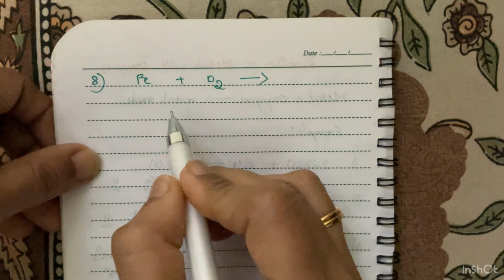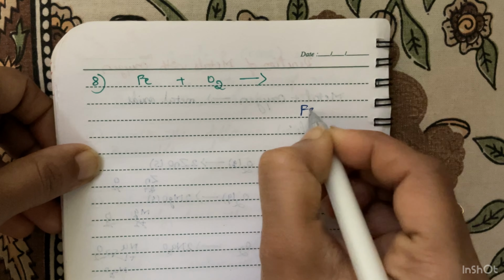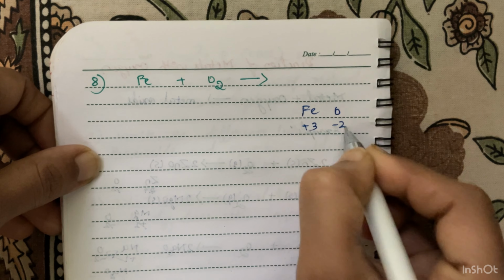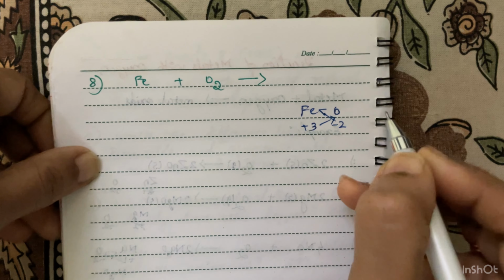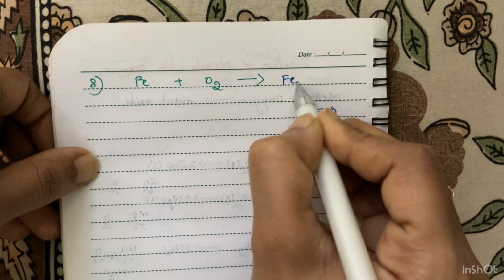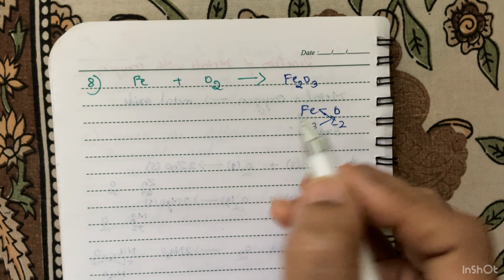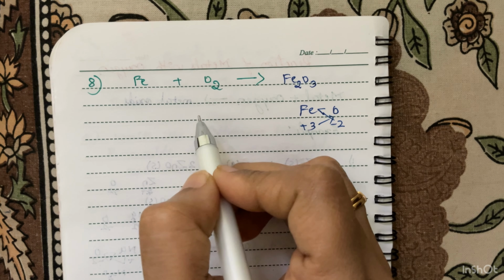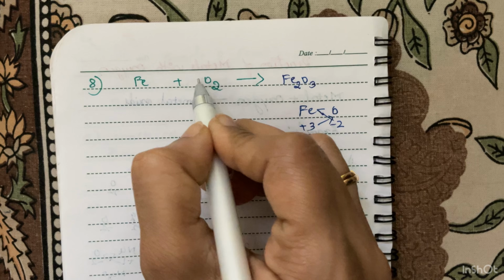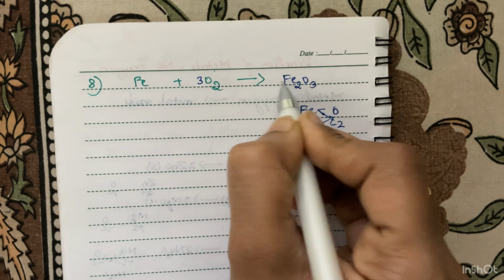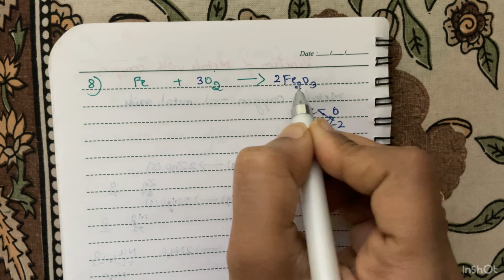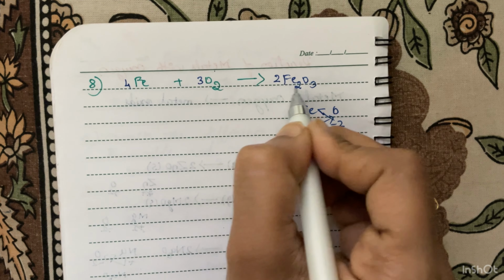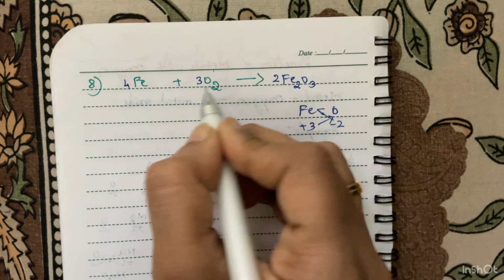Iron with oxygen: iron will have a +3 charge, that means ferric, and oxygen is -2. 2 goes to iron and 3 goes to oxygen, so it forms Fe2O3, ferric oxide, or we can say iron oxide also. Now we need to balance. This is similar to what we did for aluminum. Let me write 3; 3 times 2 is 6. Let me write 2; 2 times 3 is 6. So oxygen is balanced. Now iron is 2 times 2 is 4, so let me write 4. So 4 iron here and 4 iron here, 3 times 2 is 6 oxygen and 2 times 3 is 6 oxygen.